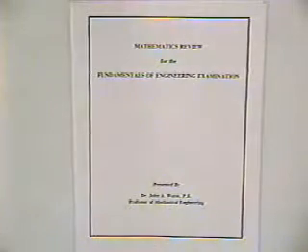My objective this afternoon is to give you information about the mathematics part of the fundamentals of engineering examination. I'm going to do this in several parts. The first part will be to review the information that is contained in the reference handbook, which you will be allowed to take to the examination with you.